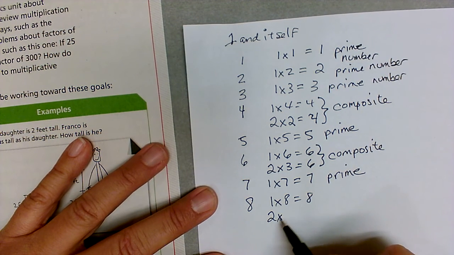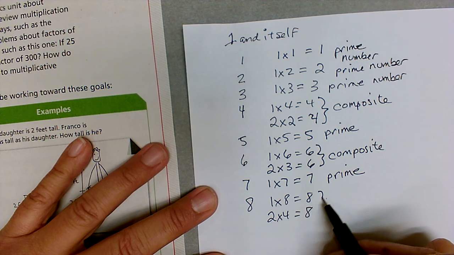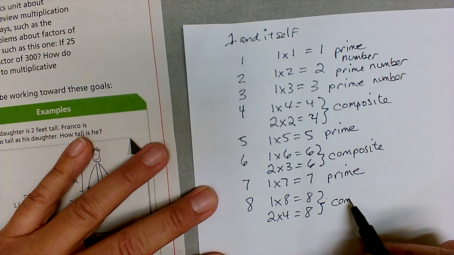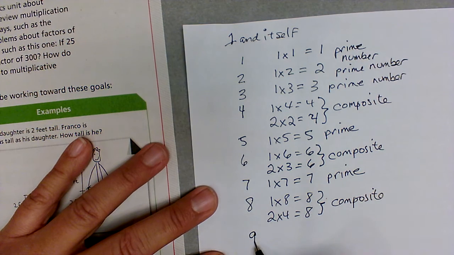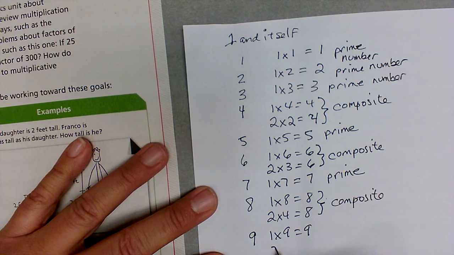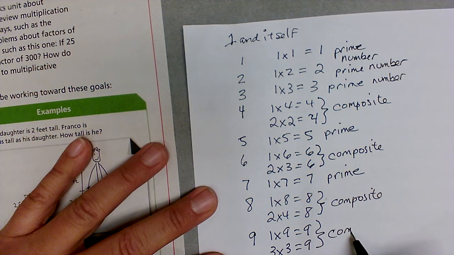And 2 times 4 is 8. So this one is composite. Let's take a look at 9. 1 times 9 equals 9, and 3 times 3 equals 9. So this one, 9, is composite.